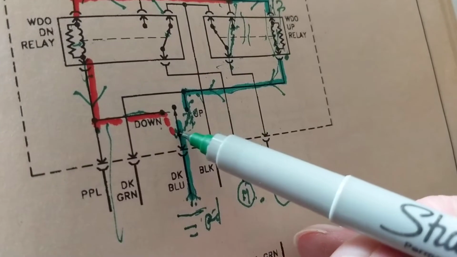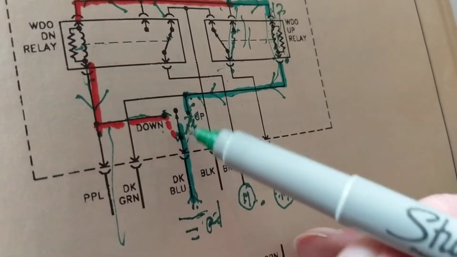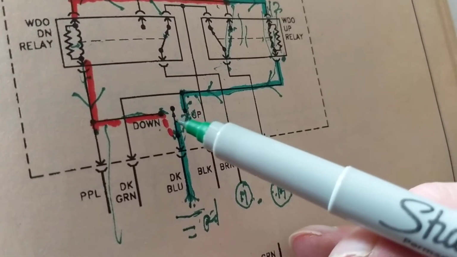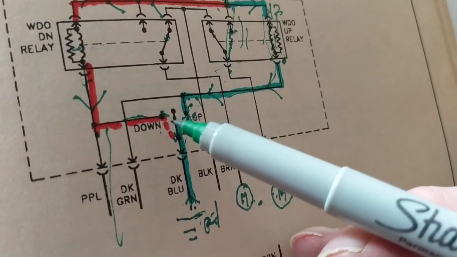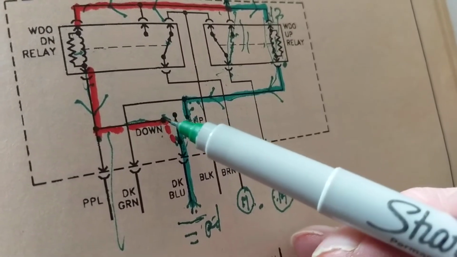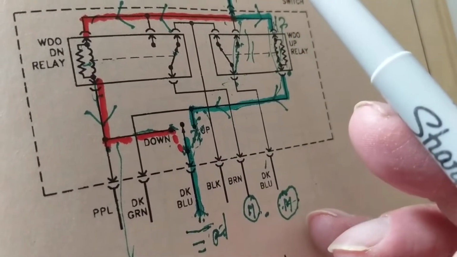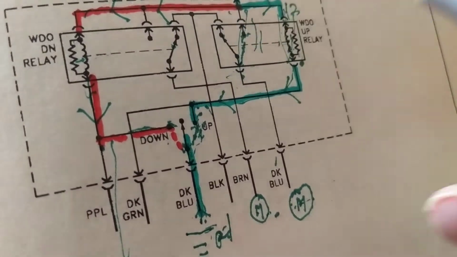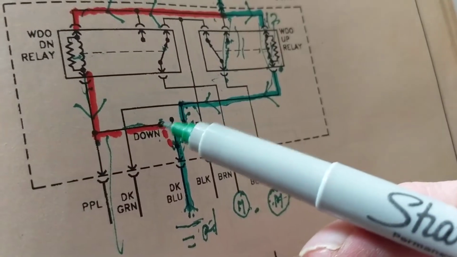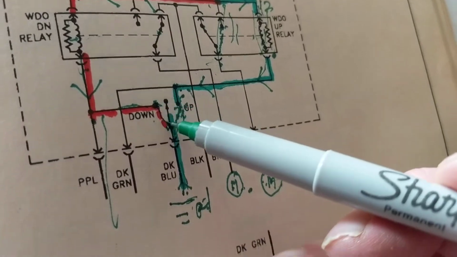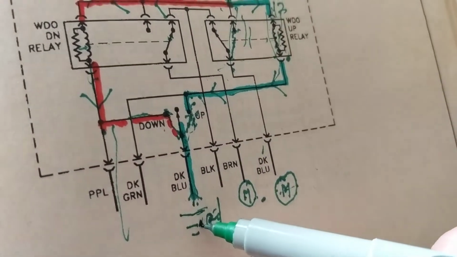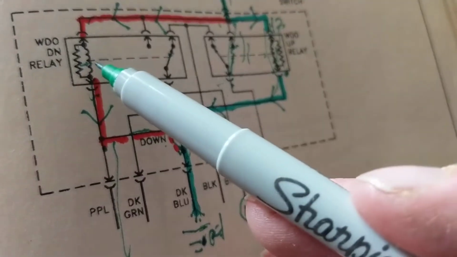Current is going to flow. It's going to say, I need a switch to be closed. Why? Because otherwise it's open. I can't go anywhere. I'm stuck. You close that position to go down. The window is in the up position. The window has to go down. It's hot in this car, huh? When it goes down, guess where it's going? To ground.